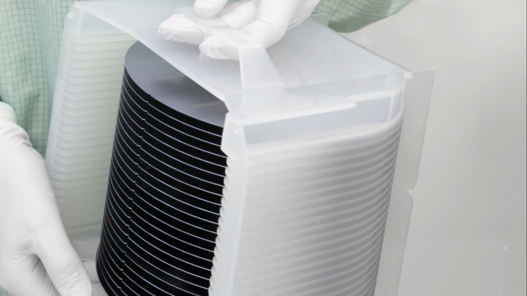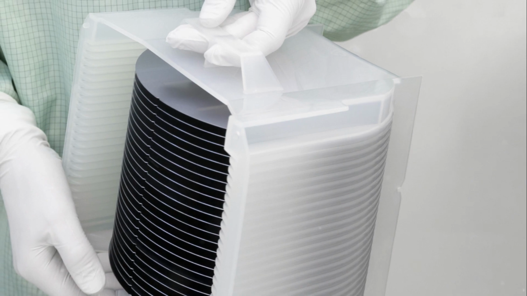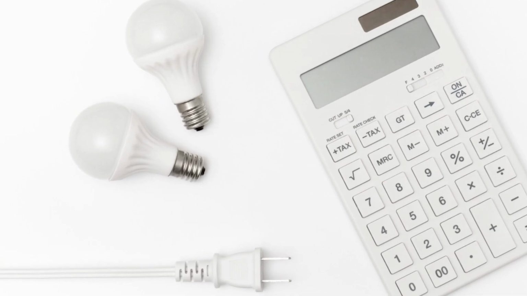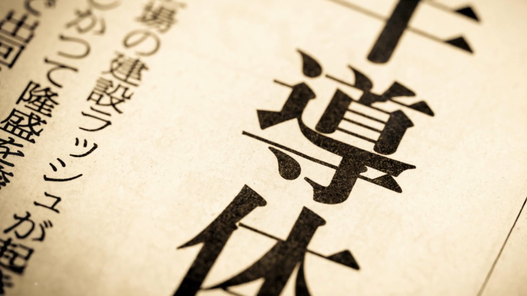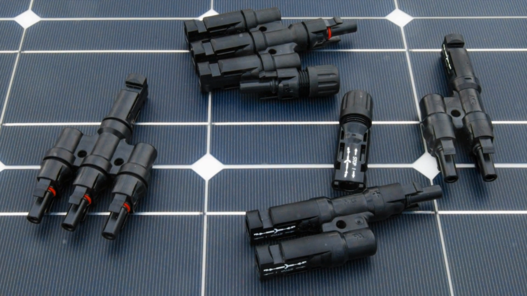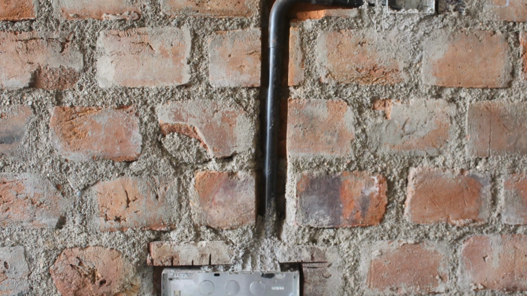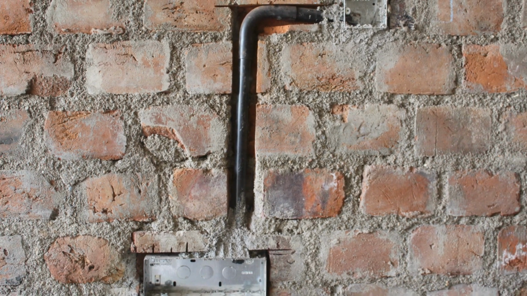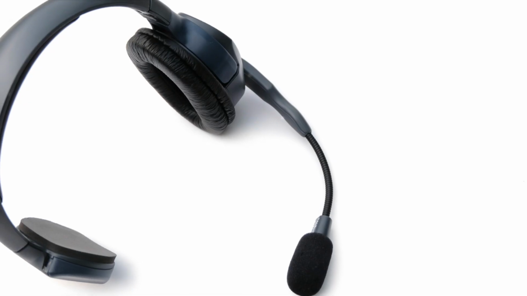But we're not done yet. Another crucial characteristic of a PN junction is the built-in electrical field. As the electrons move from the N-type to the P-type semiconductor, they leave behind positively charged ions. Similarly, as the holes in the P-type are filled, they leave behind negatively charged ions. These opposing charges create an electric field that points from the N-type to the P-type semiconductor.